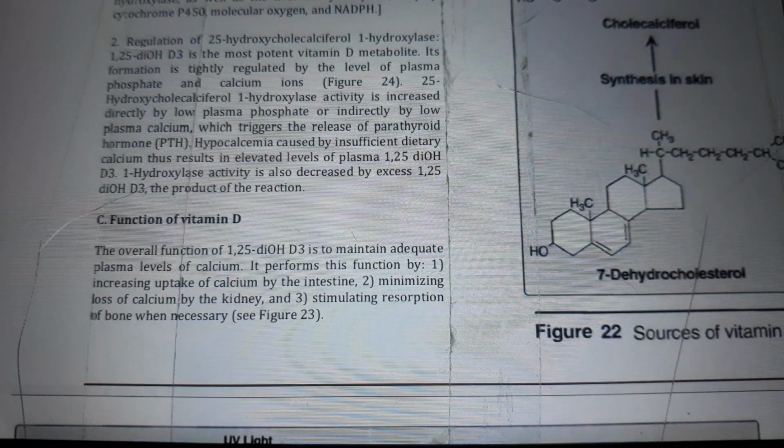Regulation of 25-hydroxycholecalciferol 1-hydroxylase. 1,25-DIOH-D3 is the most potent vitamin D metabolite. Its formation is tightly regulated by the level of plasma phosphate and calcium ions, figure 24. 25-hydroxycholecalciferol 1-hydroxylase activity is increased directly by low plasma phosphate or indirectly by low plasma calcium, which triggers the release of parathyroid hormone, PTH. Hypocalcemia caused by insufficient dietary calcium thus results in elevated levels of plasma 1,25-DIOH-D3. 1-hydroxylase activity is also decreased by excess 1,25-DIOH-D3, the product of the reaction.